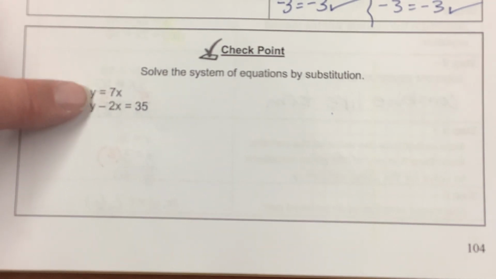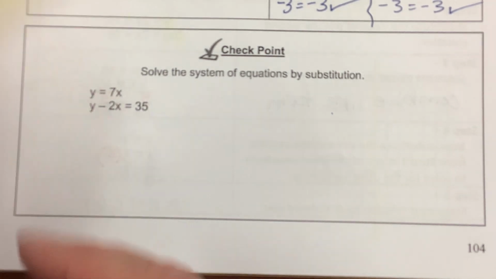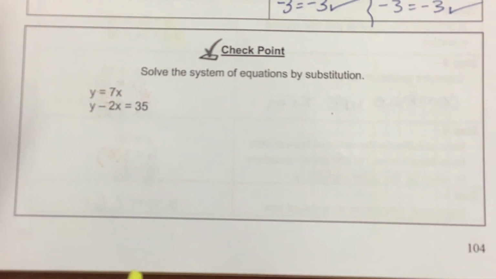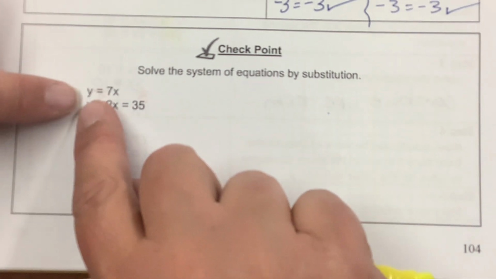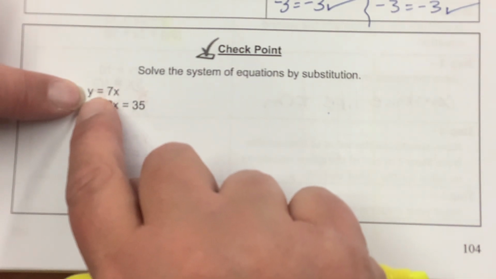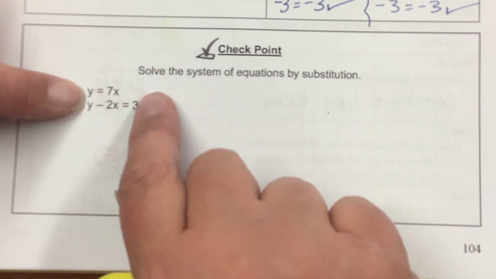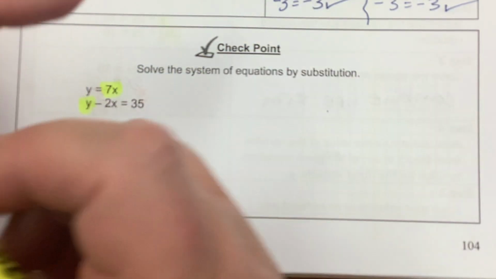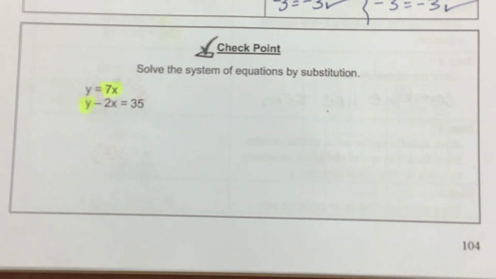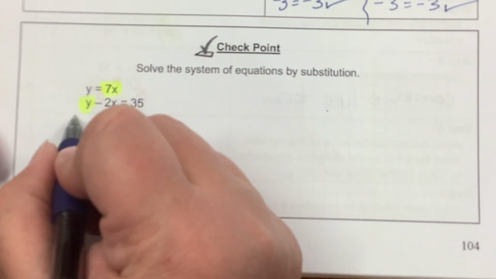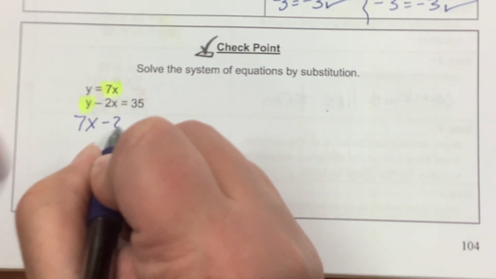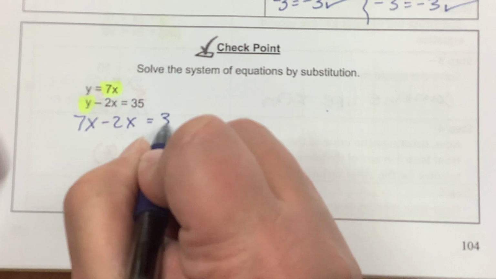Alrighty then. Down here, checkpoint. Look at this. The top one is solved for a variable. By solved for a variable, I mean the variable is by itself and everything else is on the opposite side. So I have here 7x, and I'm going to substitute it for y to get 7x minus 2x equals 35.